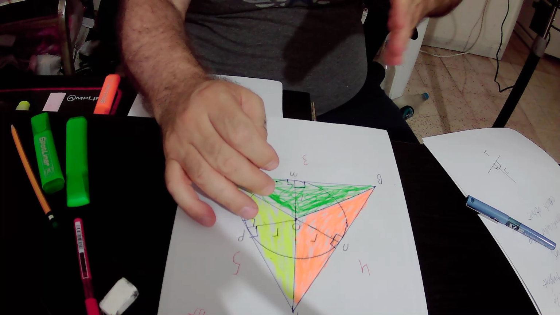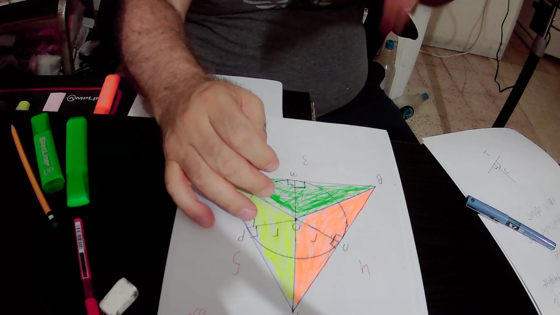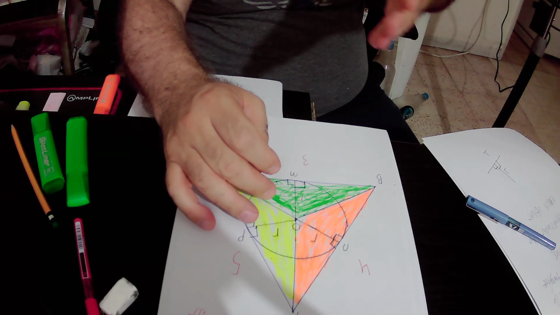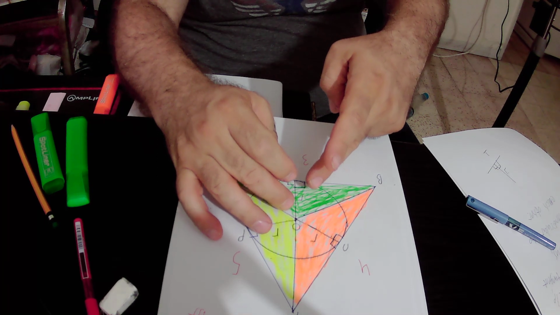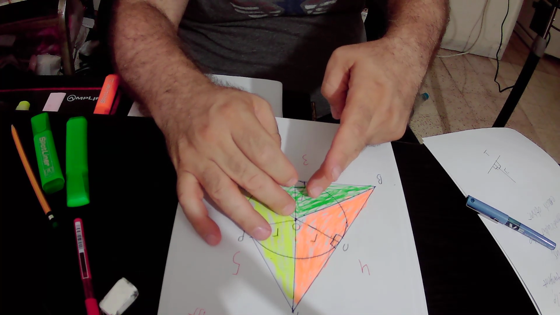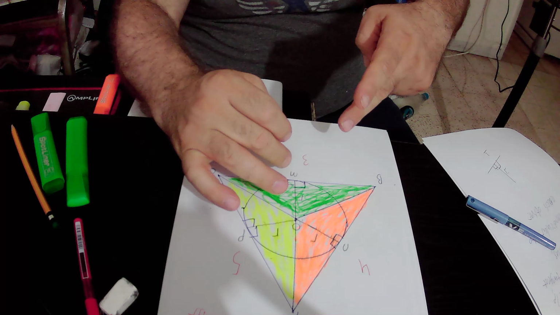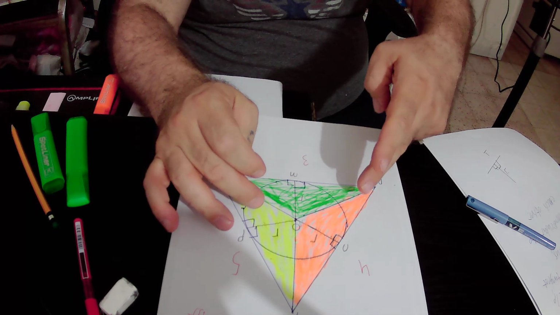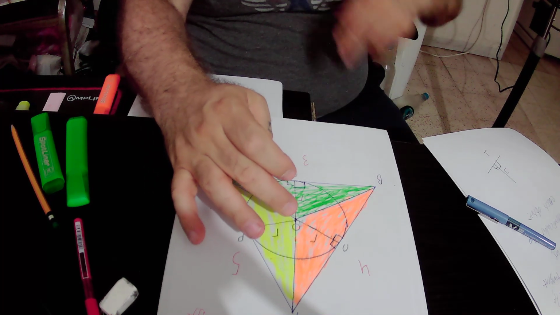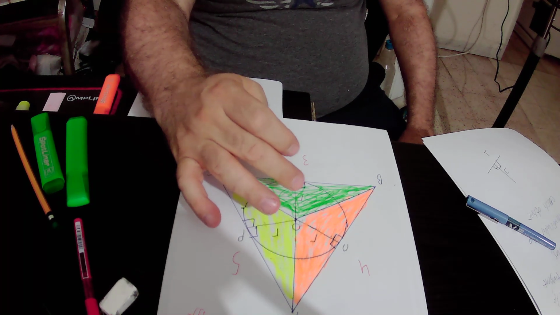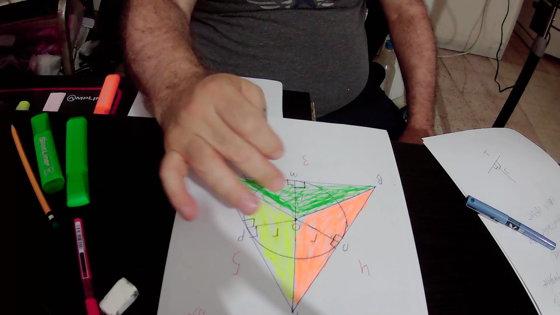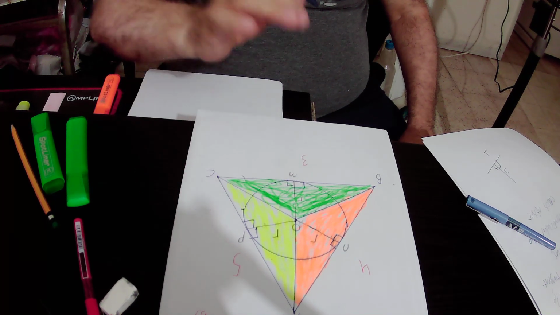They satisfy the definition of a radius because they start from the center of the circle and end at a point on the circle itself. For that reason, line segment MO, line segment NO, and line segment OP are the radii of this circle.